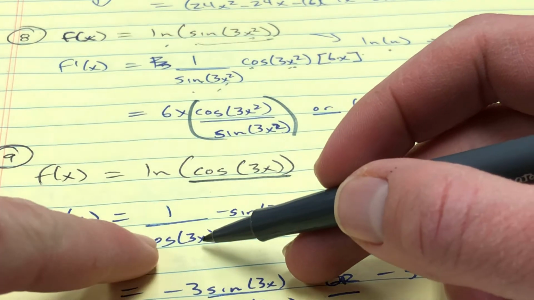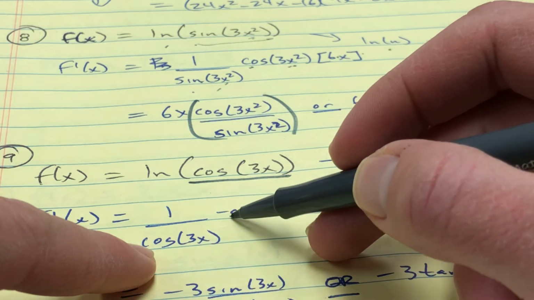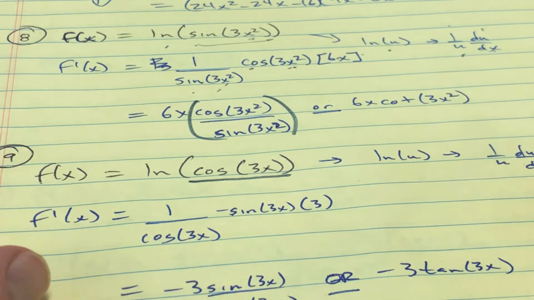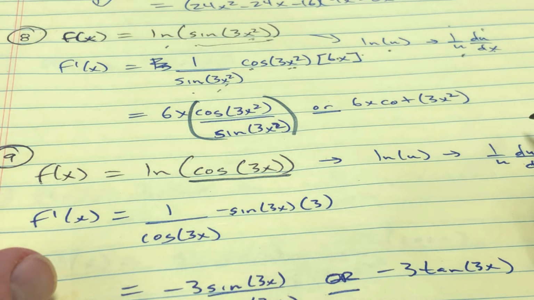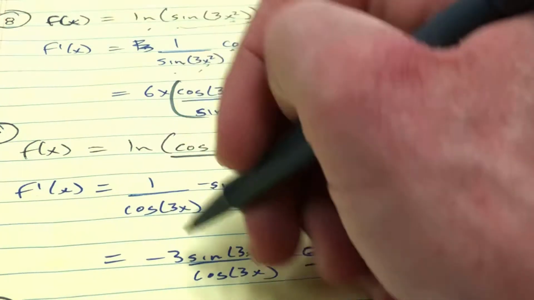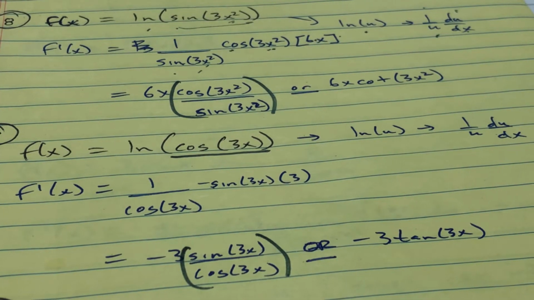Then I take the derivative of this. Well, the derivative of cosine u would be negative sine u, or my angle, times the derivative of 3x, which is 3. And I can rewrite this, because sine over cosine of the same angle is tangent. So I can rewrite it as such.